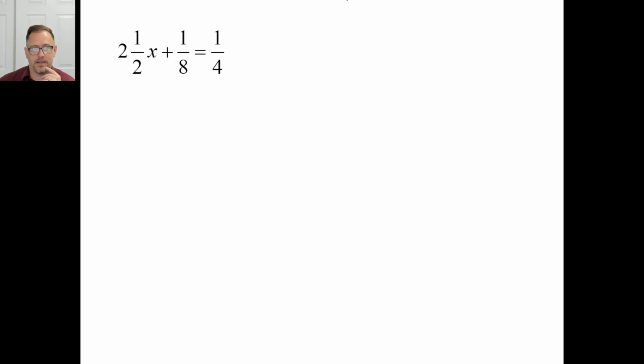All right, piece of cake here. Let's change this into an improper fraction, 5/2 x. You know what? Let's move this over in one step. To get rid of this, you subtract 1/8. And we can look at 1/4 as 2/8. So what is 2/8 minus 1/8? Well, the answer is 1/8, right?